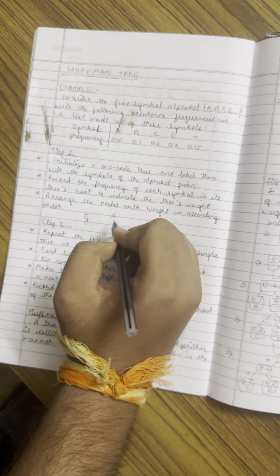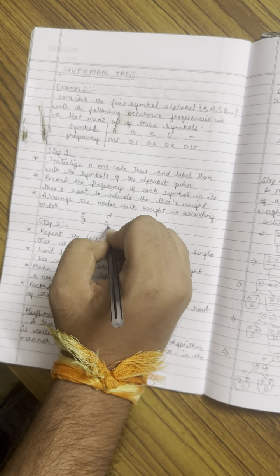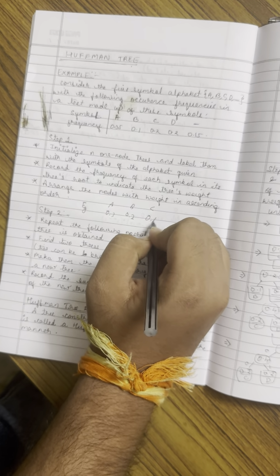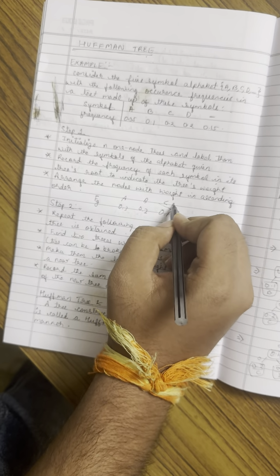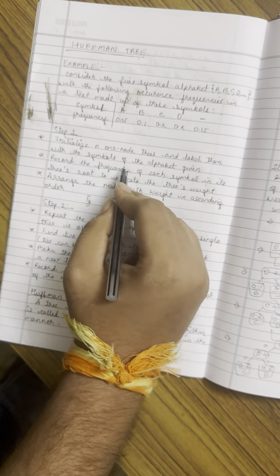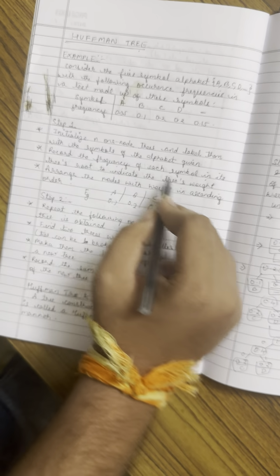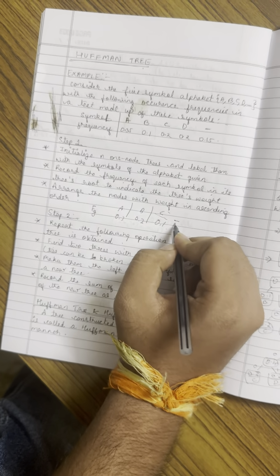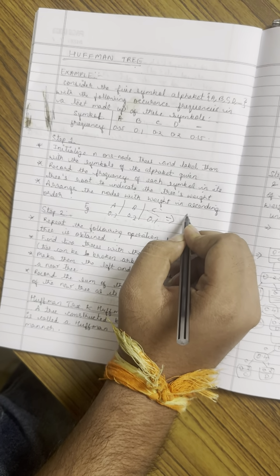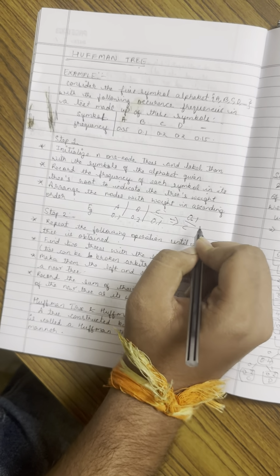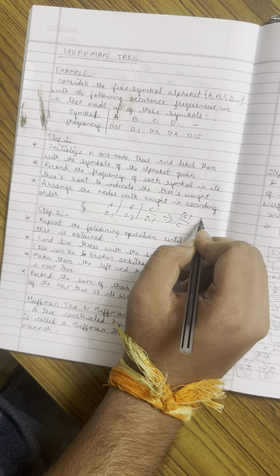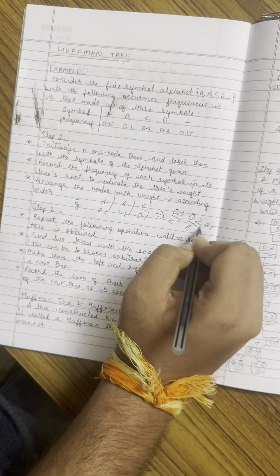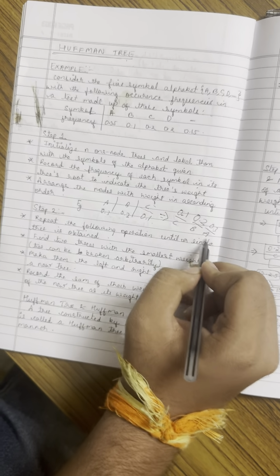A is 0.3, B is 0.2, and C is 0.1. These are three nodes with different values. We should first record the frequencies, everything should be recorded. Then we should arrange in ascending order. First we go with 0.1 by C, as it should be recorded. Root goes up. Then 0.2 by B. Then comes 0.3 by A. This is the general method.